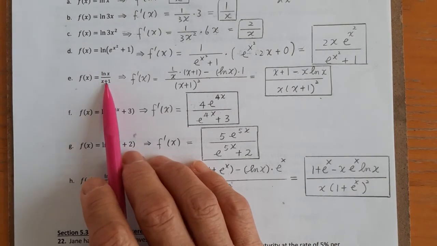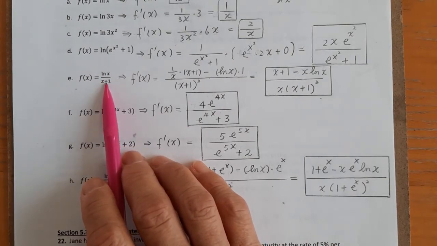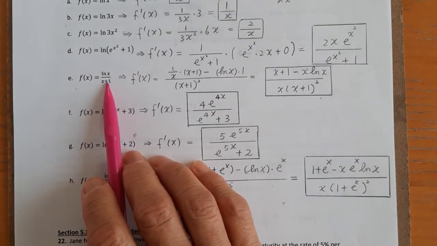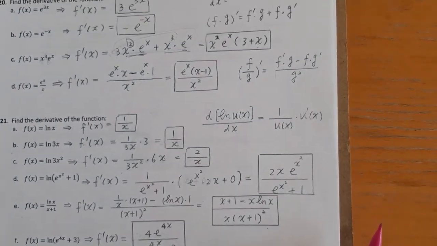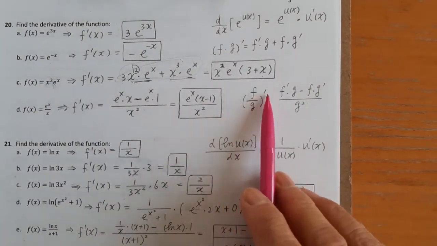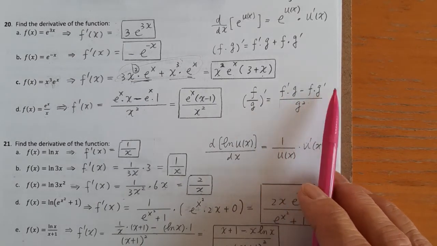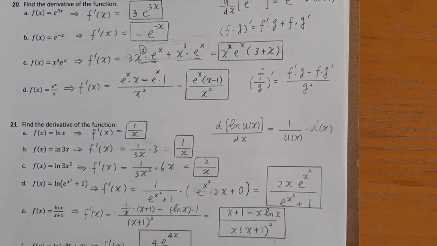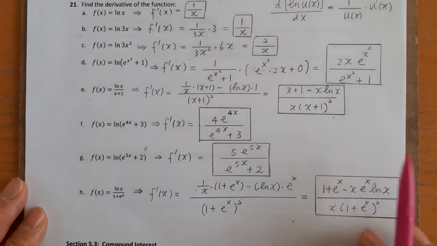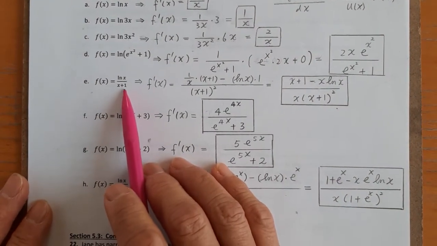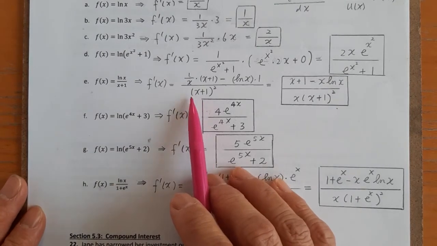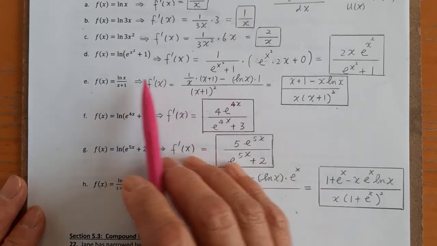For this one, use the quotient rule. The quotient rule: F over G prime is equal to F prime times G minus F times G prime, over G squared. So first of all, the denominator squared, x plus 1 quantity squared.